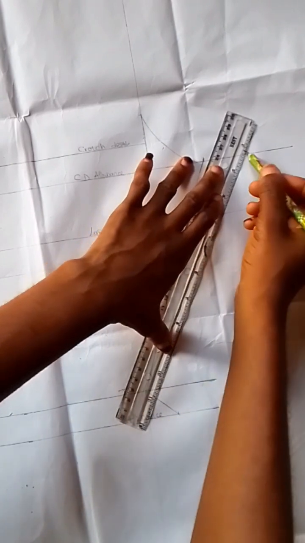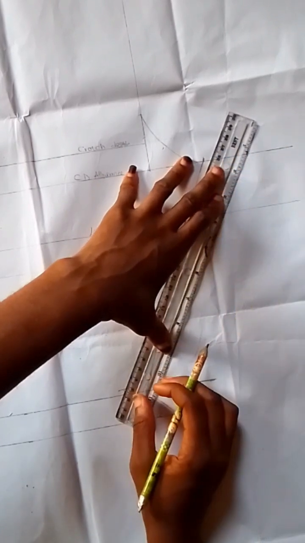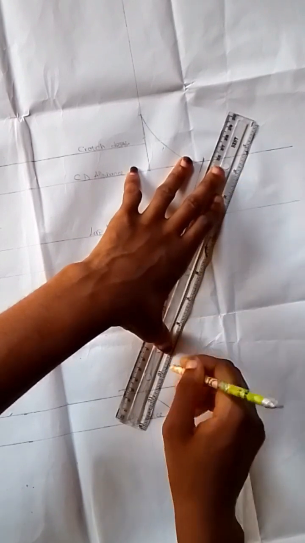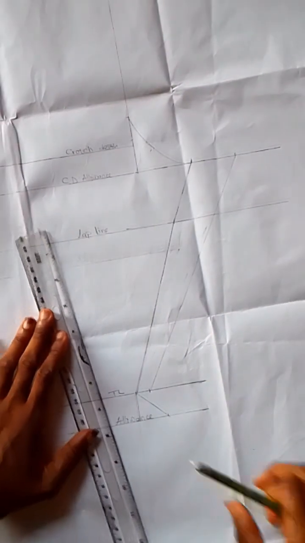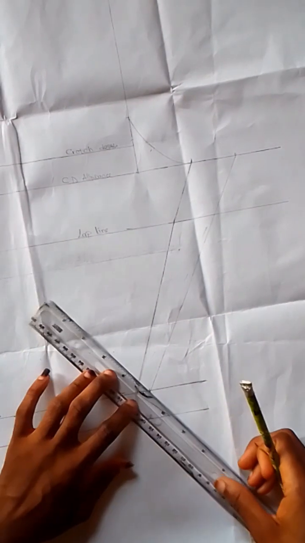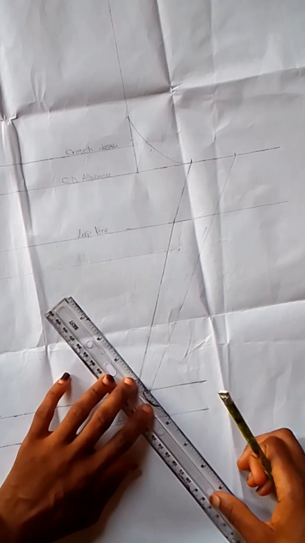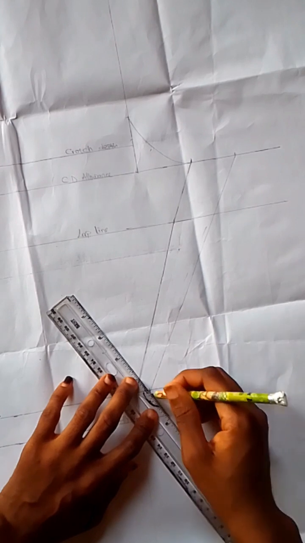So I'm going to connect the line. I'm still going to match the line to meet this also.